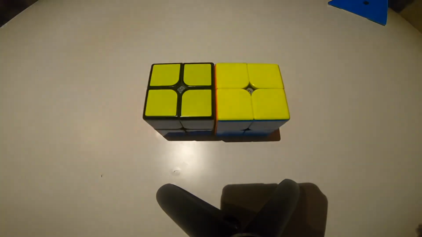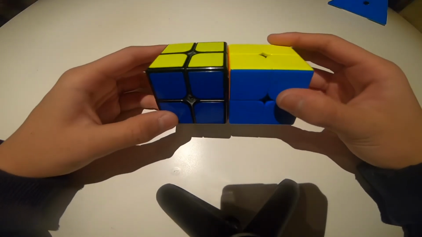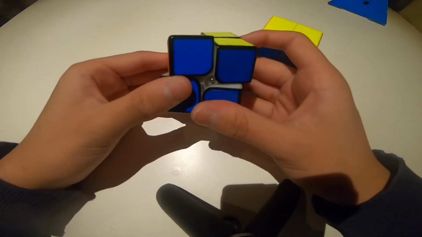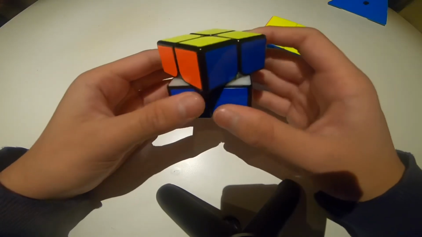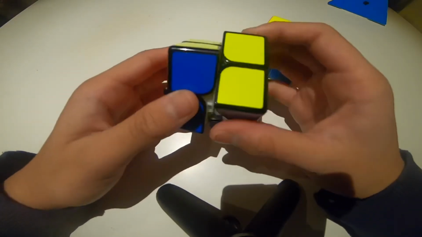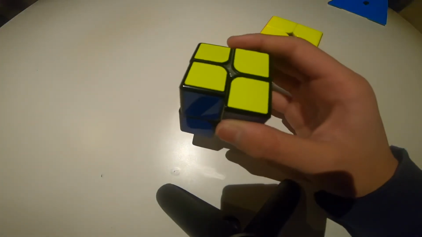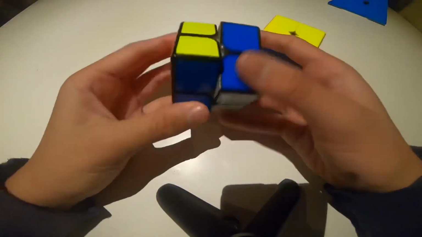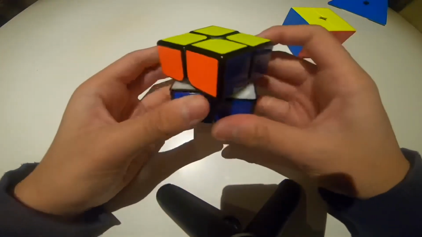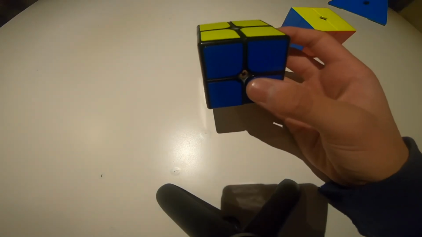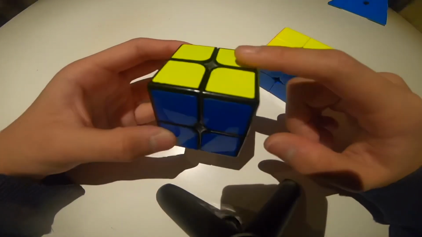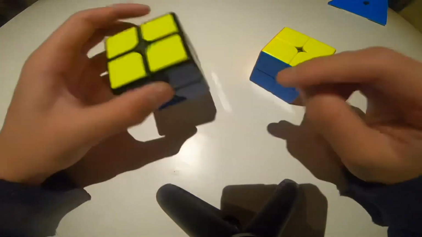Which method should you start with? There are big advantages and disadvantages to both methods. Now, for layer by layer, you don't have to learn as many algorithms, and you can make a layer pretty easily, because I'm going to assume if you're a beginner and you're wanting to learn something more advanced, then I'm sure you'll be able to make a layer pretty easily. And also this has less algorithms, so it's less demotivating for beginners.